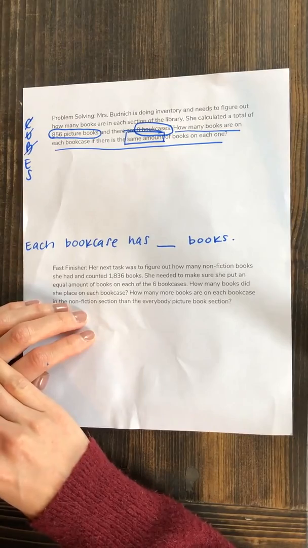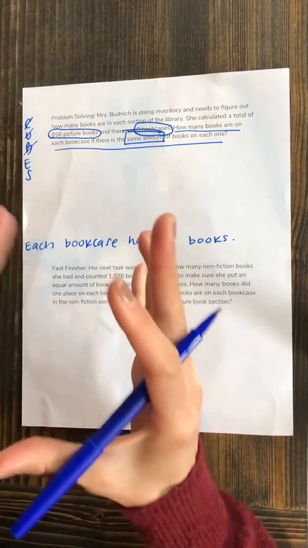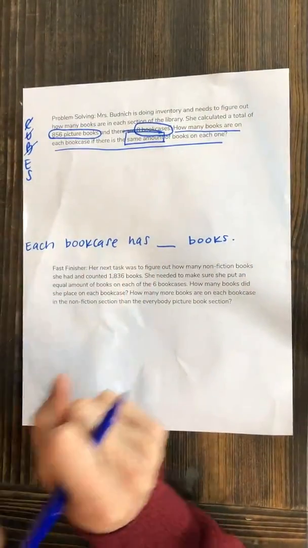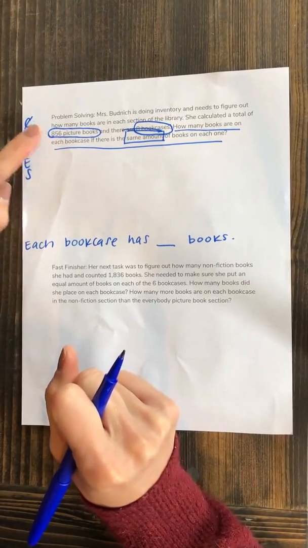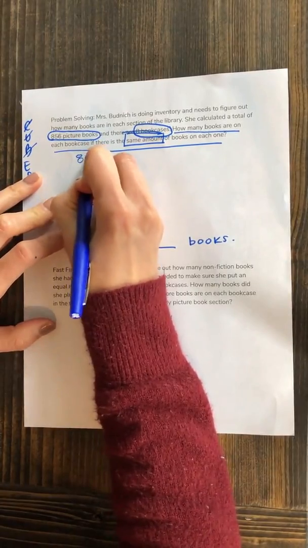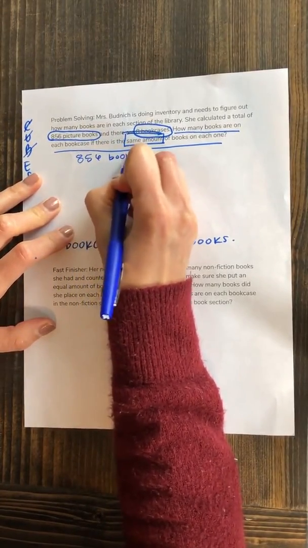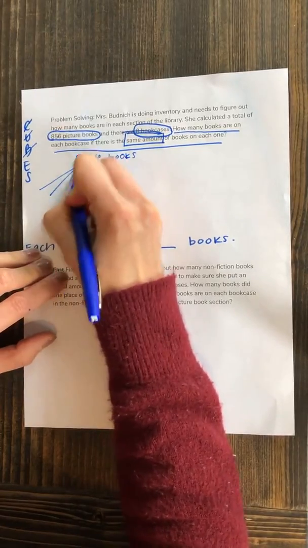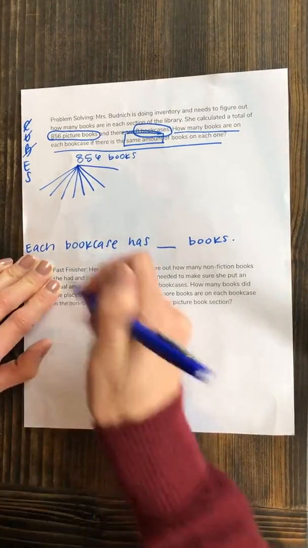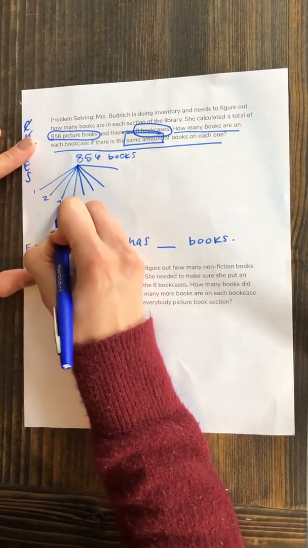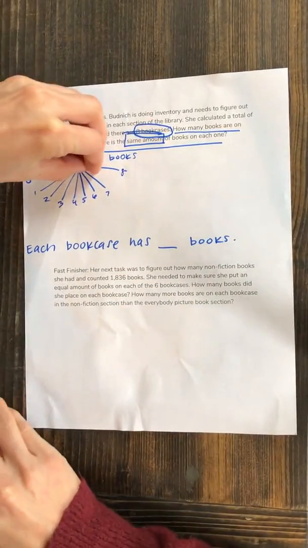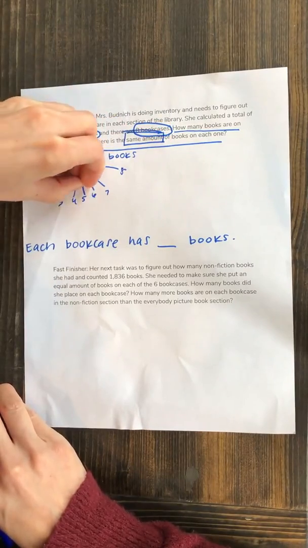Now, just like the last video I posted, whenever we have a quantity of something that we're distributing out into groups, that means you're going to be dividing. We have 856 and we're going to be distributing it amongst 8 different bookcases. So we're going to be dividing it. So a good visual for you guys is we have 856 books and we're breaking it up like that, right? These are all our bookcases. 1, 2, 3, 4, 5, 6, 7, 8. Okay, so we're taking our one quantity, we're breaking it up. Whenever you're doing that, that operation is division.